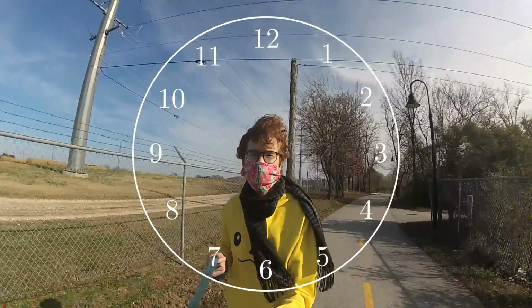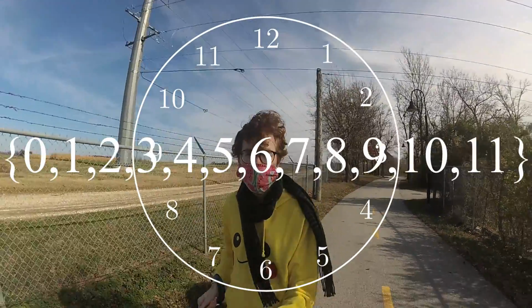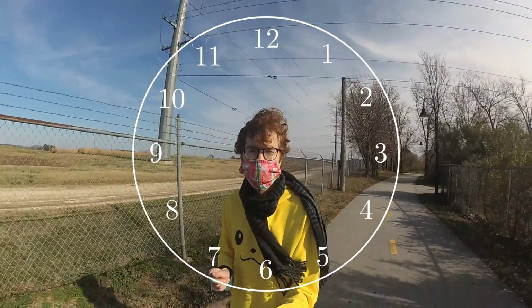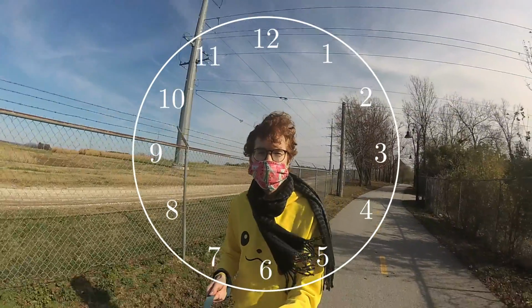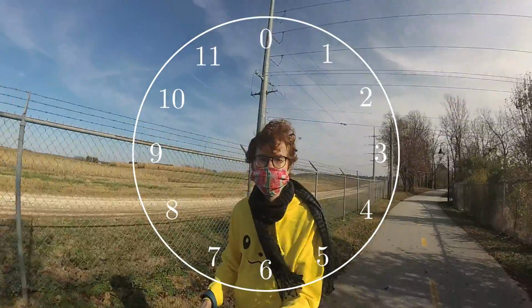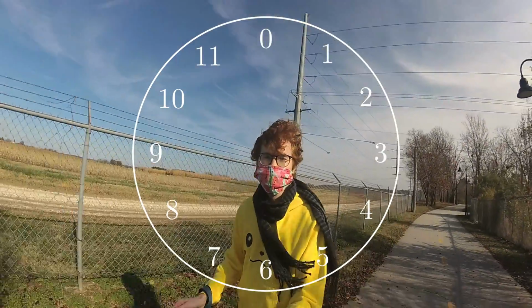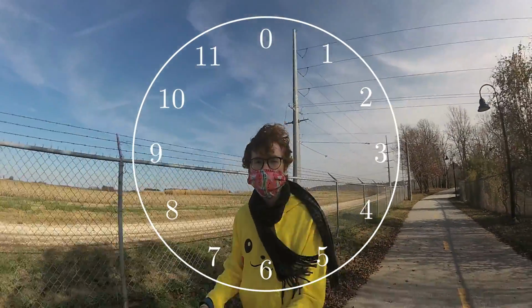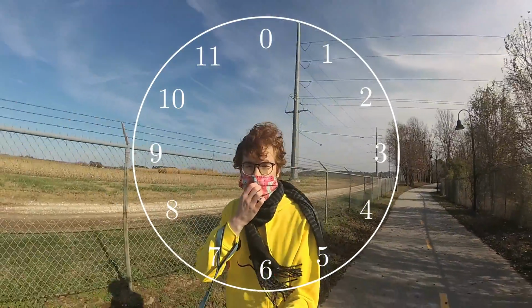The elements of this set are the numbers mod 12, so that's 0 through 11. If you were thinking in terms of a clock, we're relabeling 12 as 0, because we're going to see that it plays the role of our identity element, and it'll gel with our monkey brains a little bit better to say that 0 plus anything is that thing than it will to say 12 plus anything is that thing.